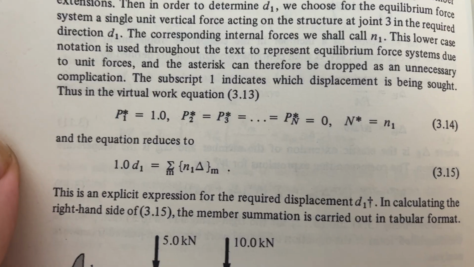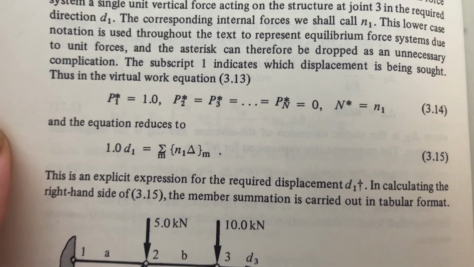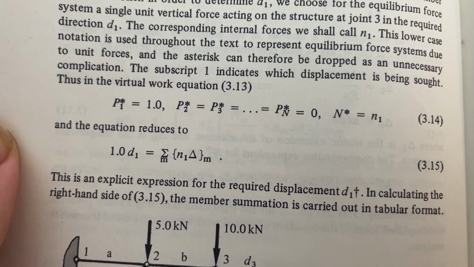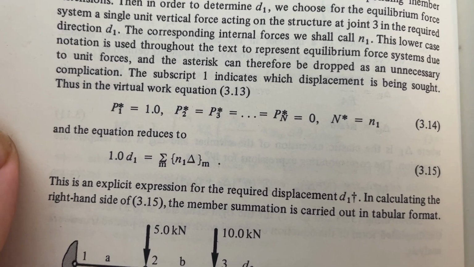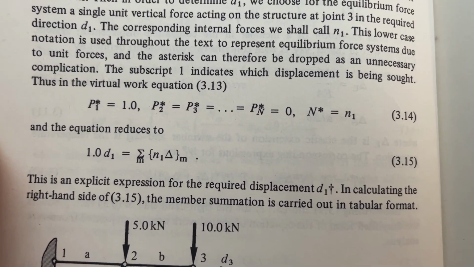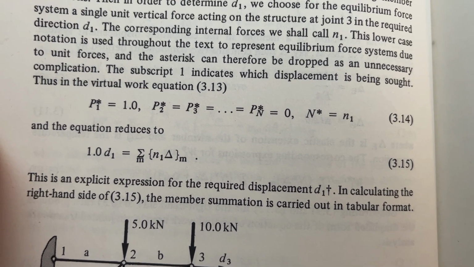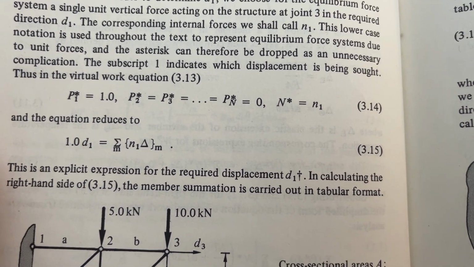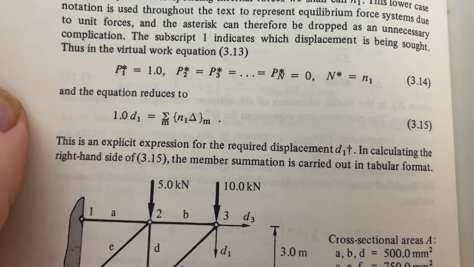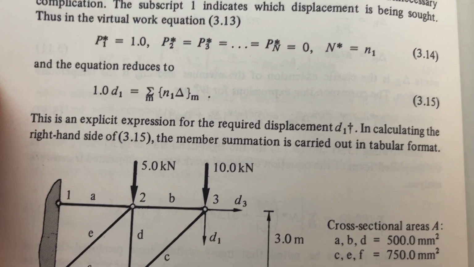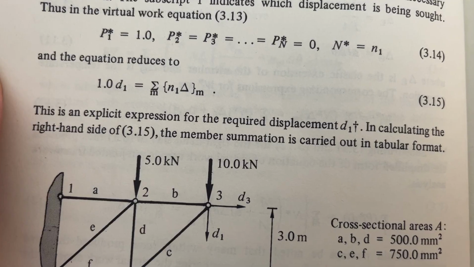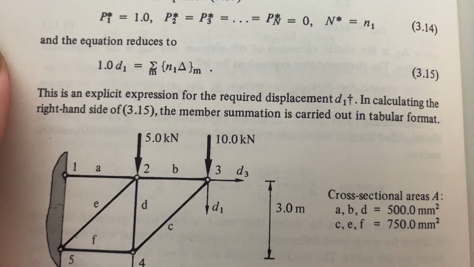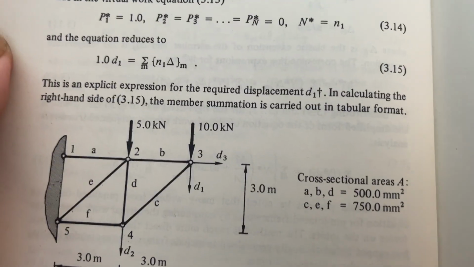Thus, in the virtual work equation 3.13, P1 star equals 1, P2 star equals 0, P3 star equals 0, and so on, P star N equals 0, N star equals N1, and the equation reduces to 1 times D1 equals the sum over M of N1 delta M. Right.